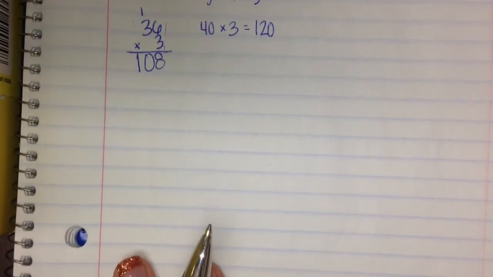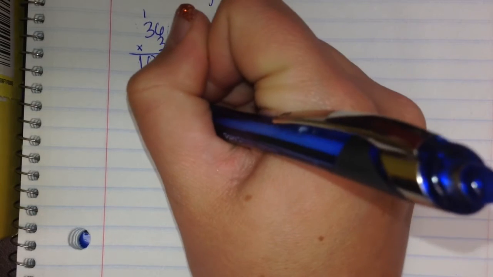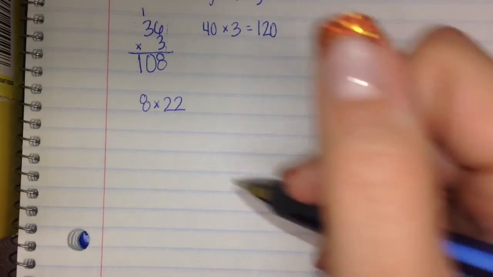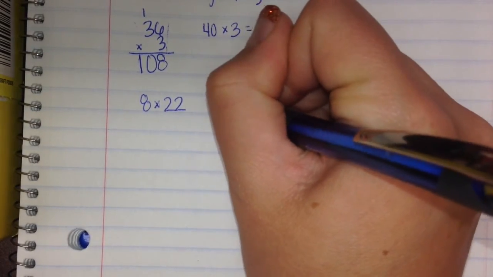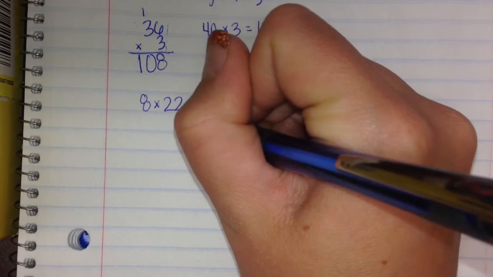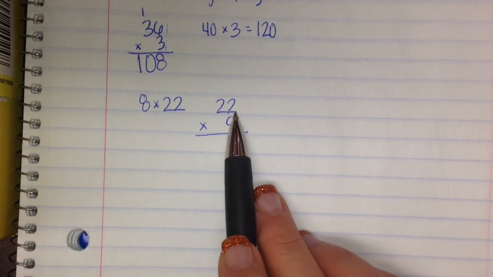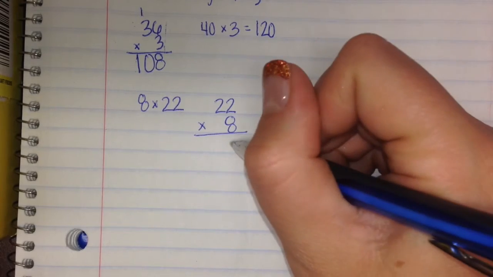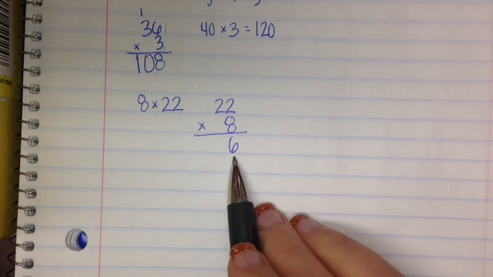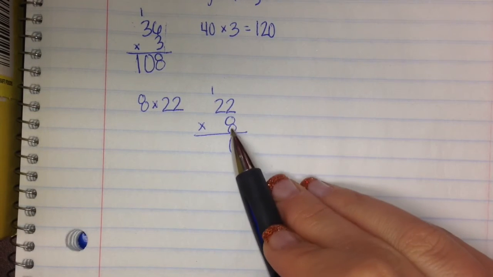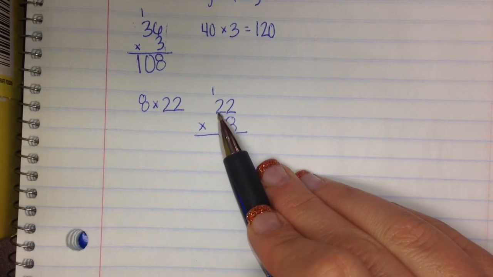Let's try another one. The next one I'm going to do is 8 times 22. Now when I'm doing multiplication with regrouping, I need to rewrite it vertically so that I don't get mixed up. So I'm going to rewrite that right here. I'm going to start with the ones place first. 8 times 2 is 16. So I'm going to put the 6 down here, and I'm going to regroup the 1 right up here in the tens place. And I'm going to multiply this 8 by this 2.